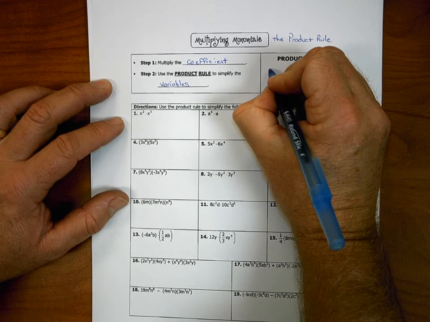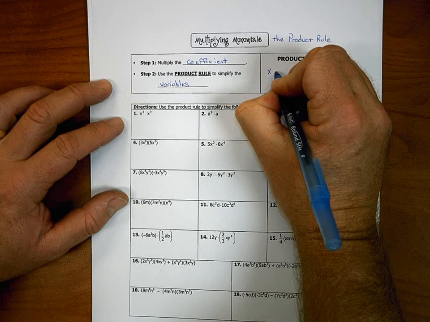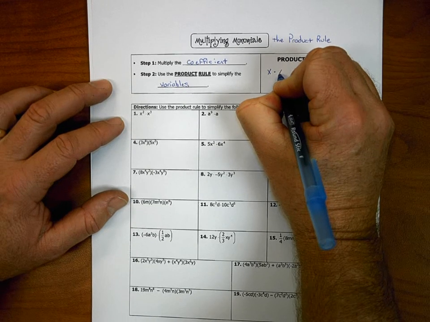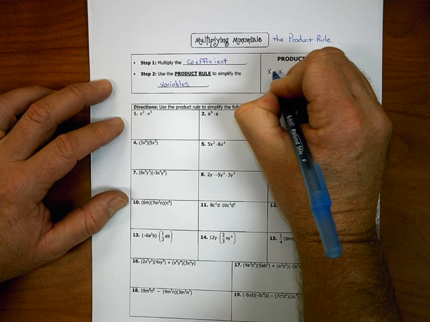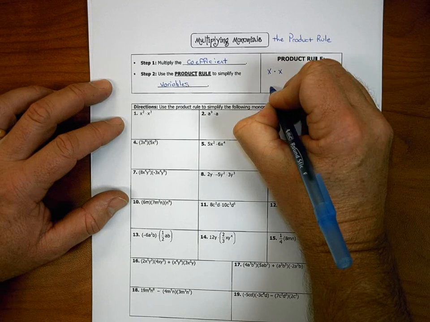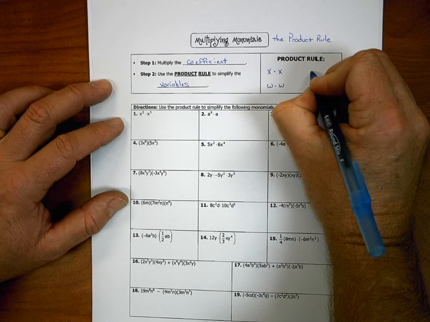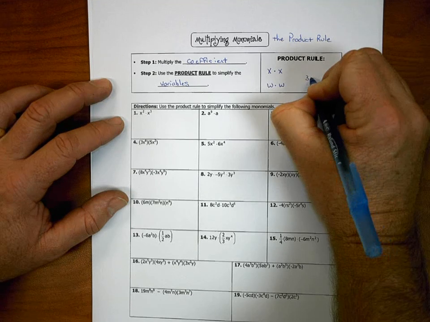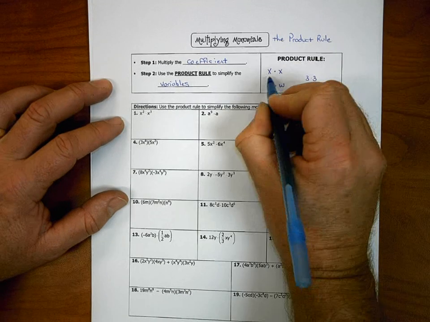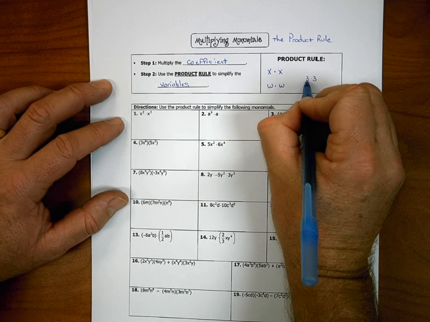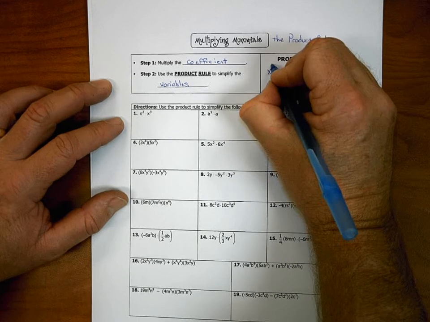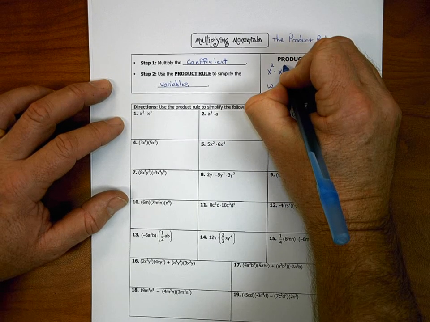Okay? And what the product rule is, if you were reading a math book, you would see that the product rule says this, that if you are multiplying two or more items together that have the same base, like x and x, or w and w, or 3 and 3, it doesn't matter if they are variables or numbers, as long as they're the same, and each of those bases have an exponent.